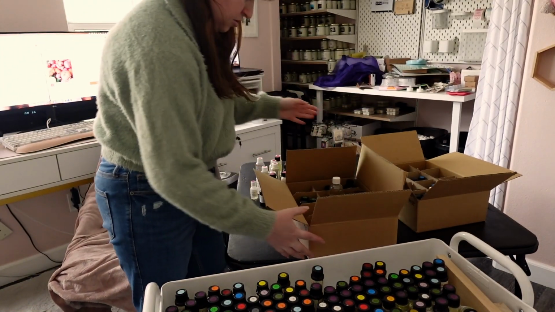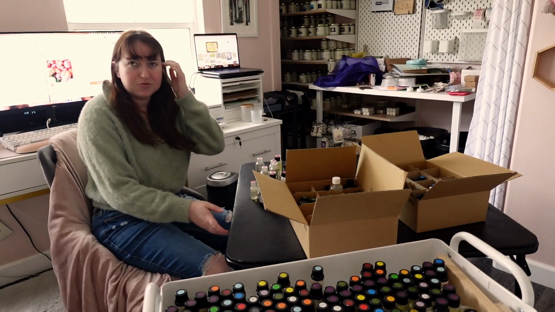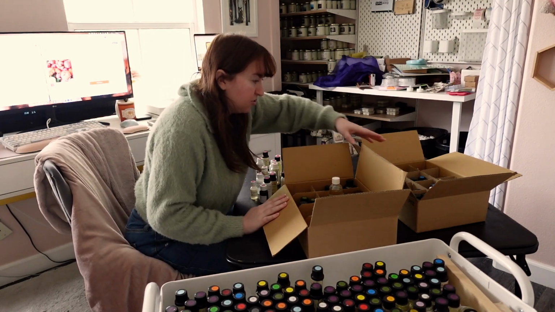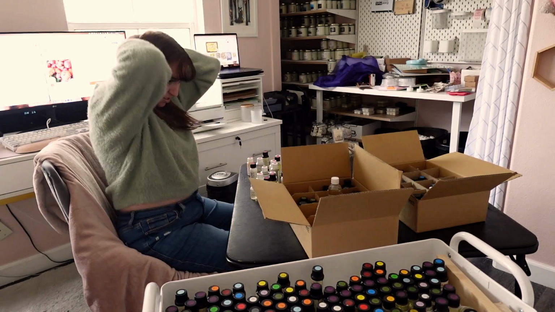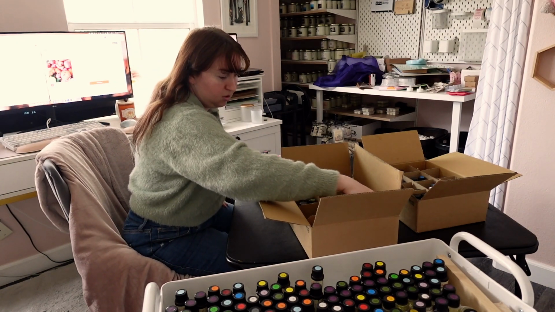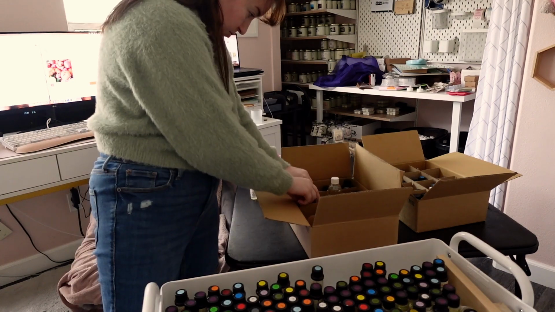I think this will also help me realize, obviously, what I'm lacking, because there's sometimes where I think I have a lot of one scent type, and then when it comes down to it, I kind of don't. Oh, actually, you know, I think there are some, there's like two combos in here that I do want to keep together.